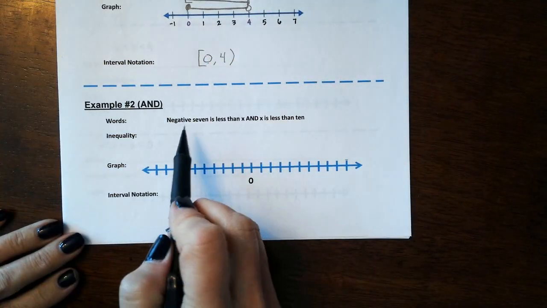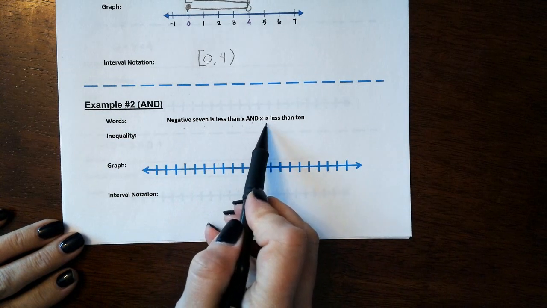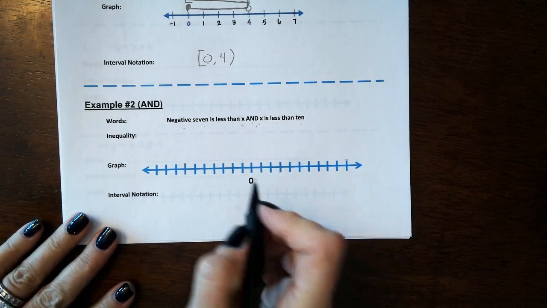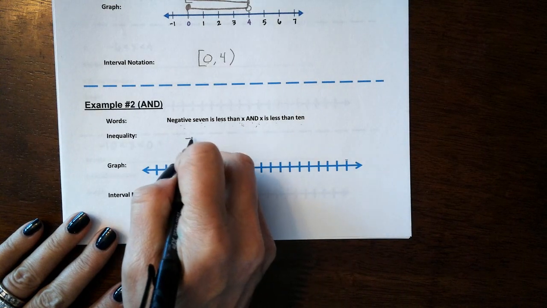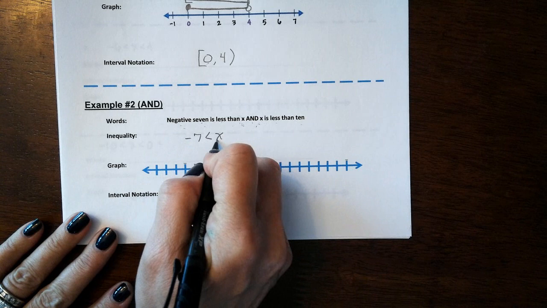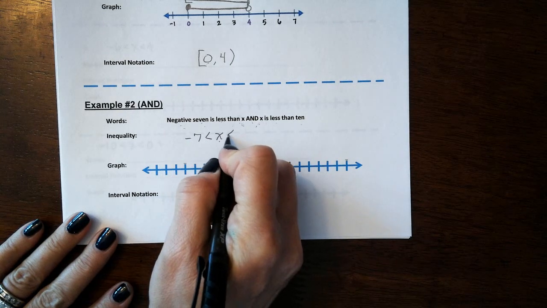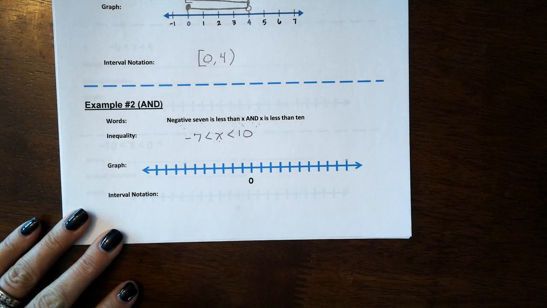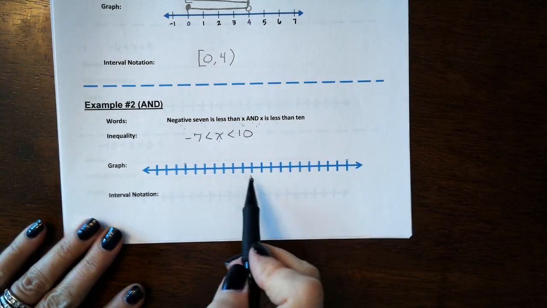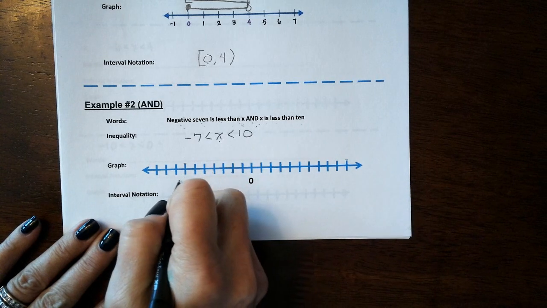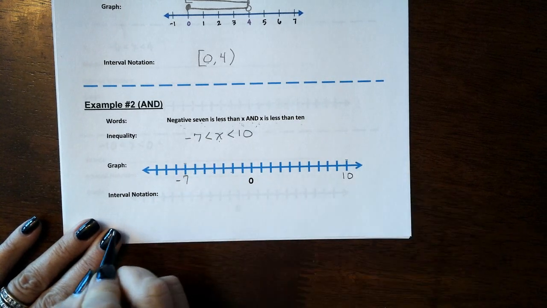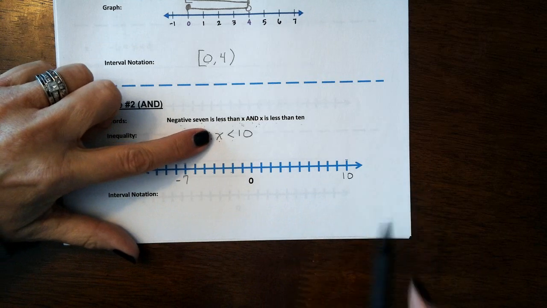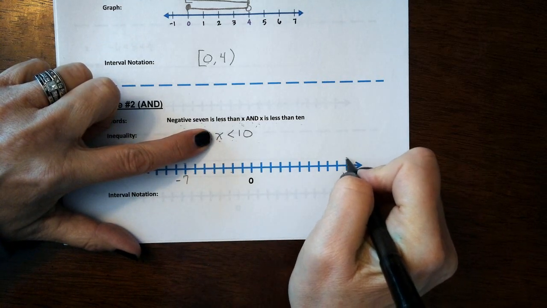Here's example number 2. We've got -7 is less than x, and x is less than 10. That means that x is our and portion. It satisfies both inequalities. So now we're just going to write it. -7 is less than x, and x is less than 10. Right? I wrote it just the way that it's written. Now I'm going to graph it, and I'm going to graph it both ways for you. So we have -7. Let's see, 1, 2, 3, 4, 5, 6. -7 is right here. 10 is all the way down here. And this is just less than, right? So I'm going to do the first portion. x is less than 10. So I know on the 10, it's an open circle.